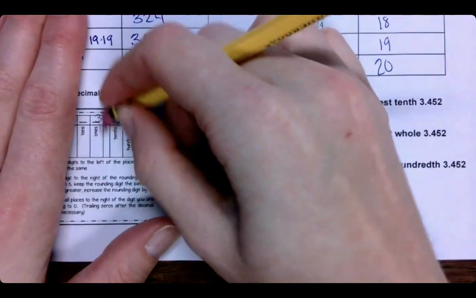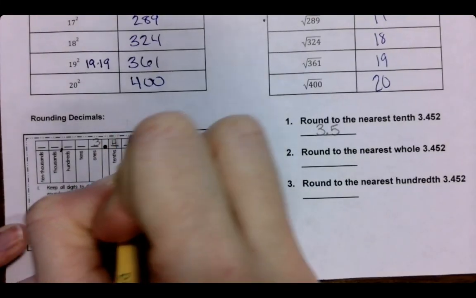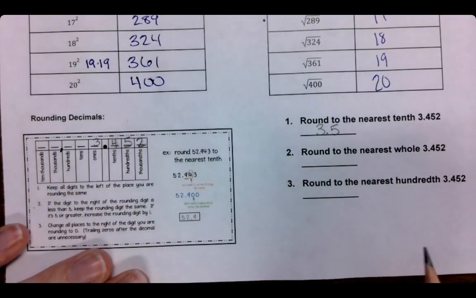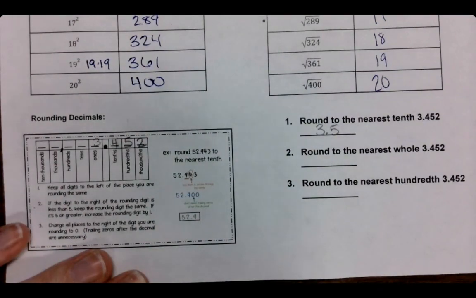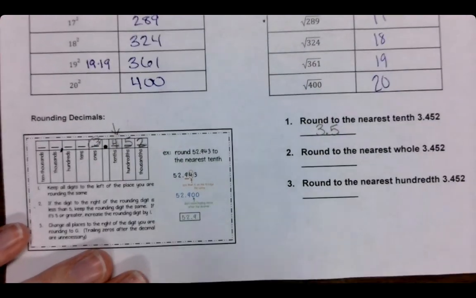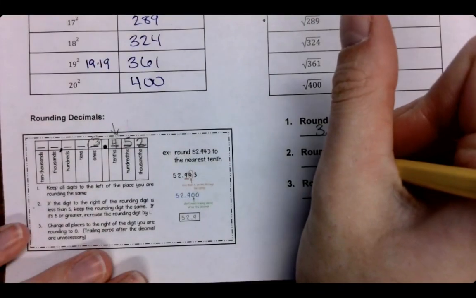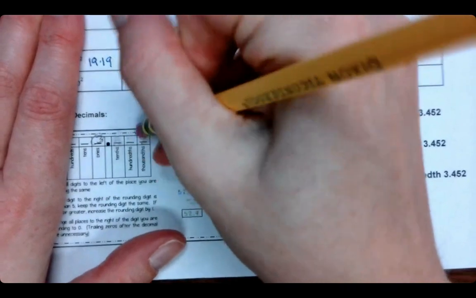Then if I do the same thing here, I'm going to do this 4, 5, 2. This time it's the whole. And while you may not look at that and be like, there is no whole, Mrs. Sherman, I don't understand what's happening. The whole just means to the ones, to the nearest dollar amount. So that would be the 3, meaning we're looking at the 4. So does the 4 make the 3 round up or stay the same? Makes the 3 stay the same. So this is going to be 3. And then everything after that just goes away.